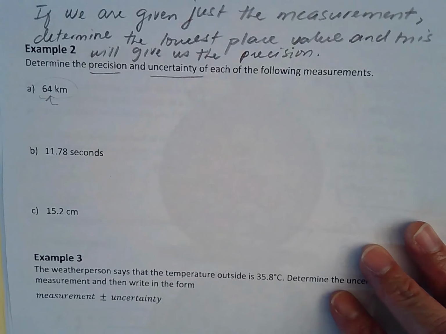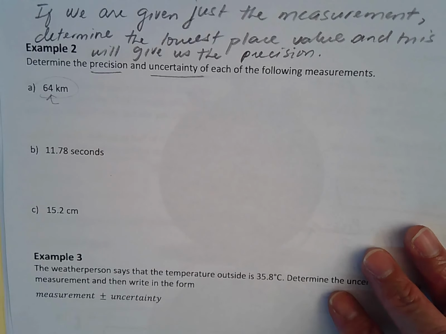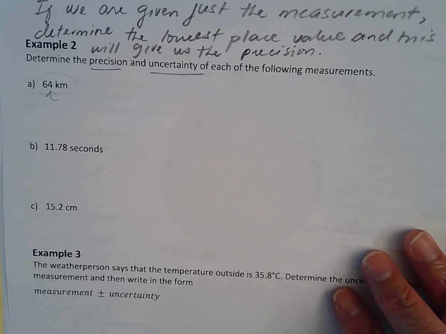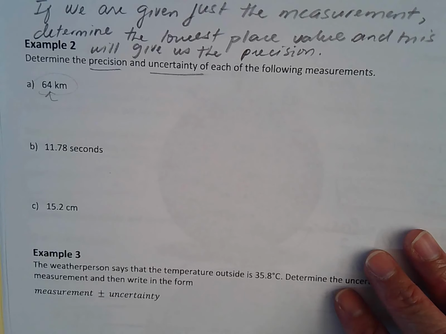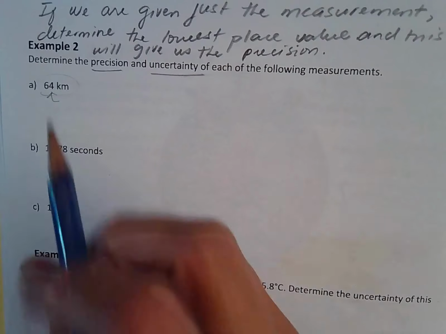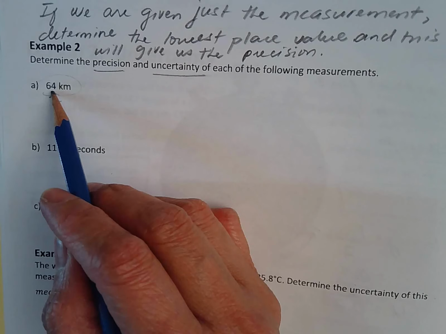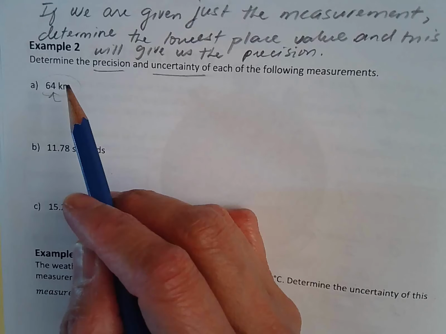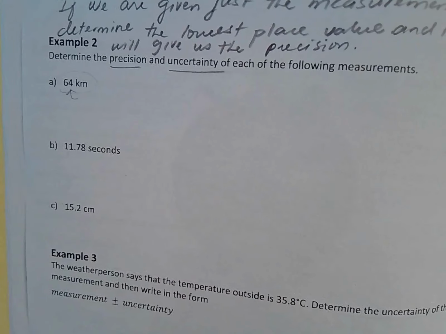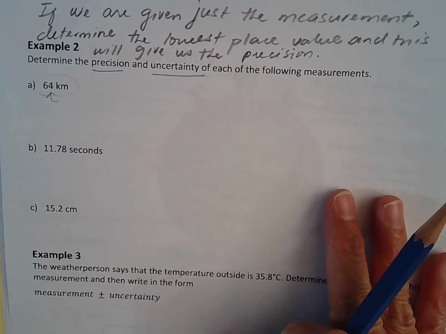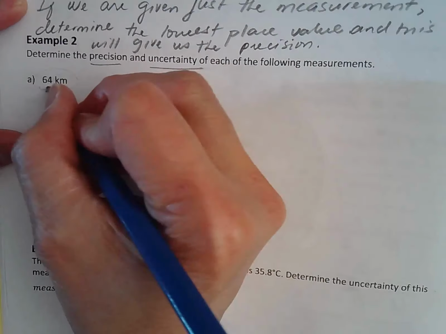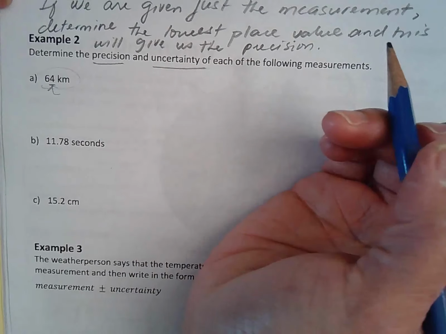Okay, so you look at the place values. Now, you look at that one. What's the smallest place value? The smallest place value is the 4, right?